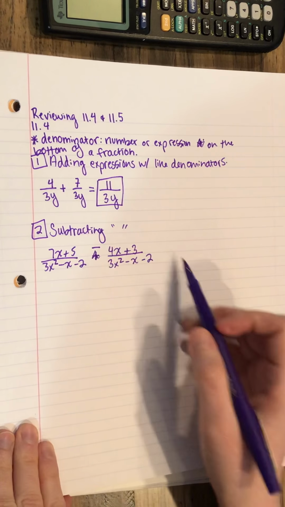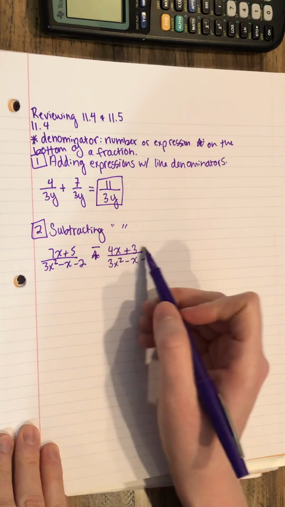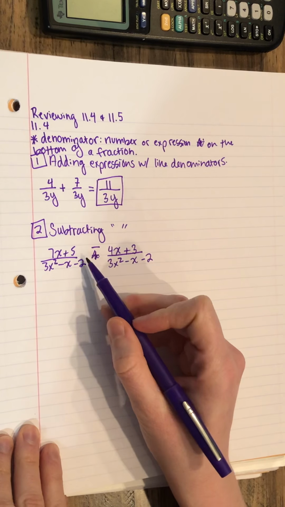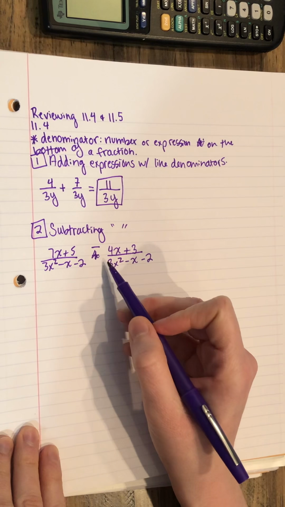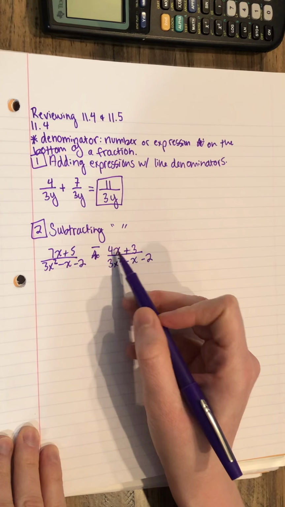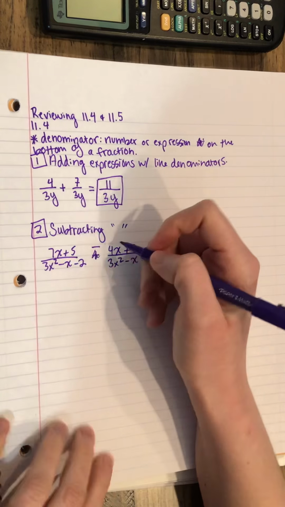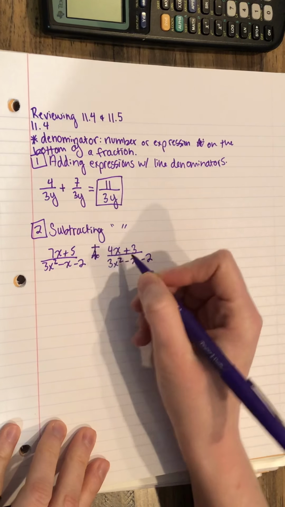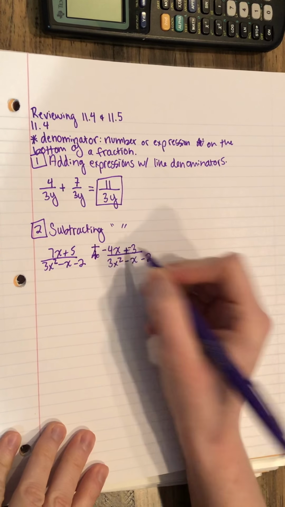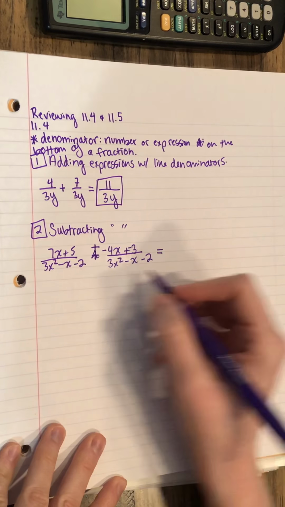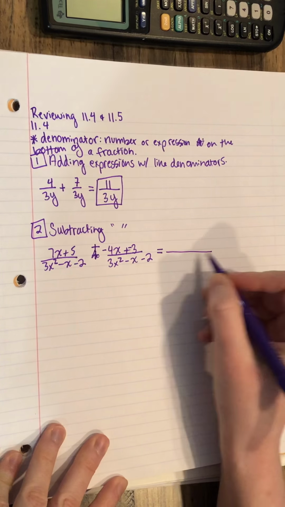When we think of subtracting, we are subtracting this entire thing from this. So when you see a subtraction sign, really that applies to the 4x and the 3. To help you remember that, I just go ahead and change that to a plus and make this negative and this negative. Now, just like before, the denominator is the same, so that stays the same on the bottom.